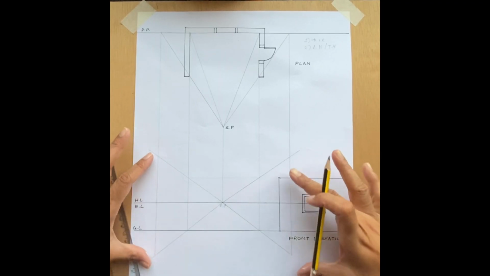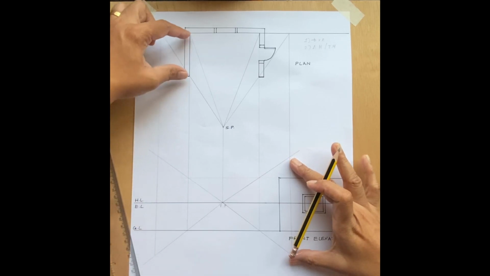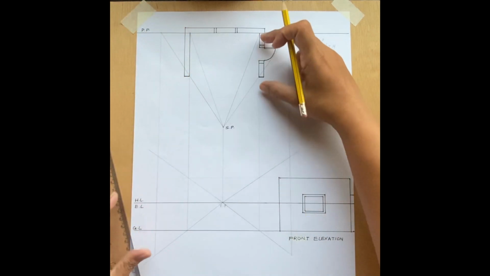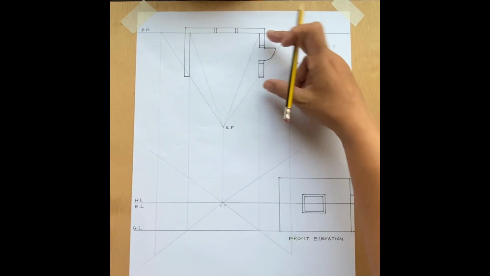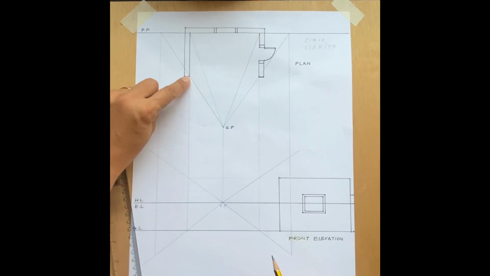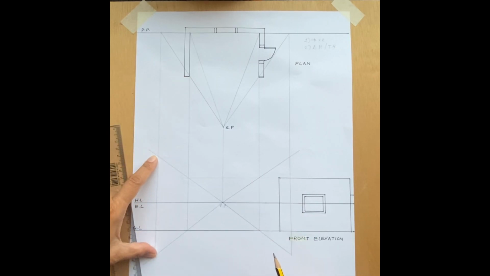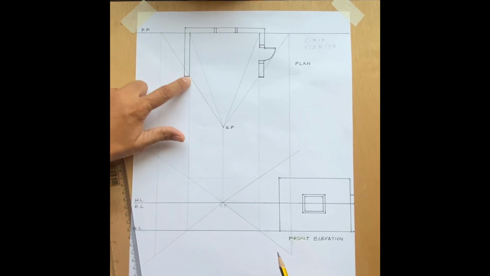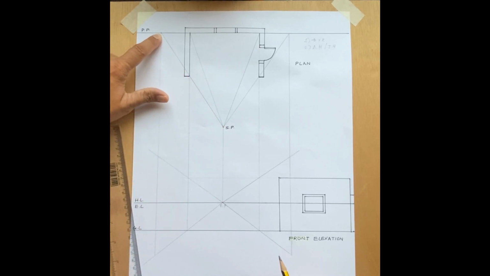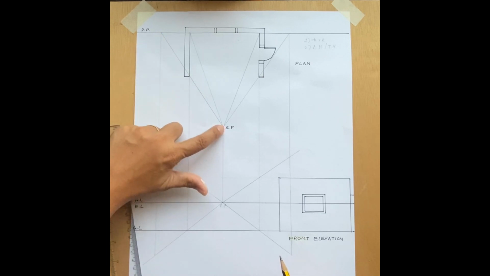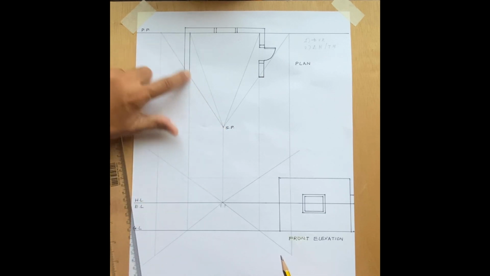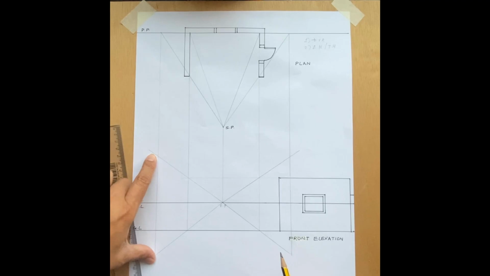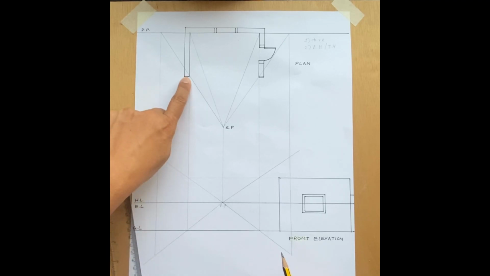Then we have to now find this wall part and this wall part. You can see this edge, it's over here. How did I get it? After connecting this point up to the picture plane. So I connected with the station point through this point up to the picture plane. Then I got this wall edge which is over here.